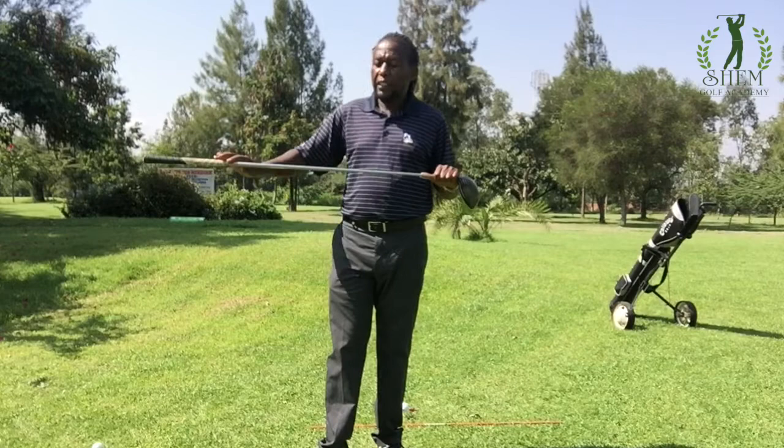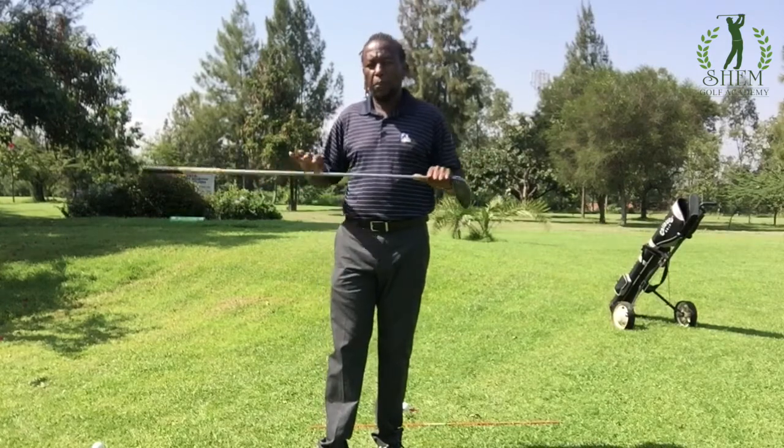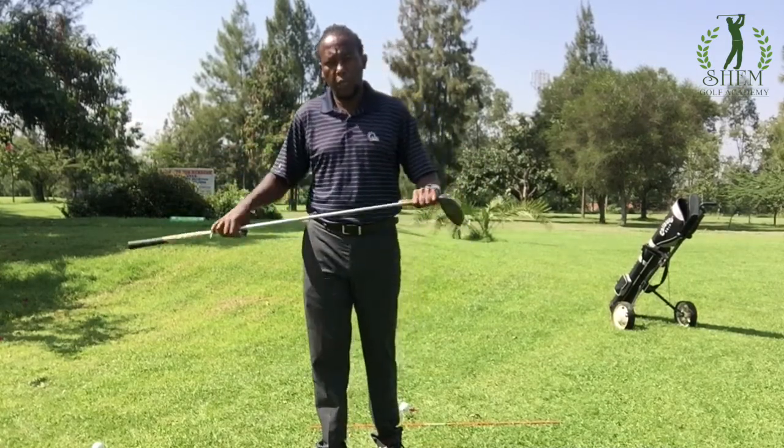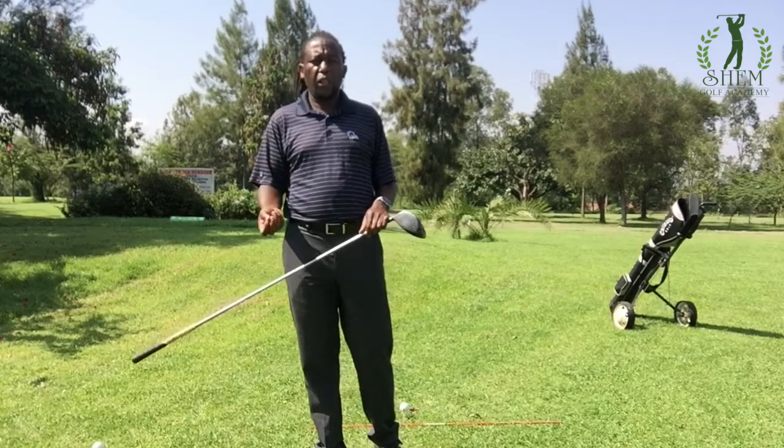There are charts that recommend which flex works better for people with certain swing speeds. So make sure that you're playing a flex that fits your swing speed. If you're playing regular and you're slicing the ball a lot, then try a stiff shaft. That might be all you need to do to fix your slice.